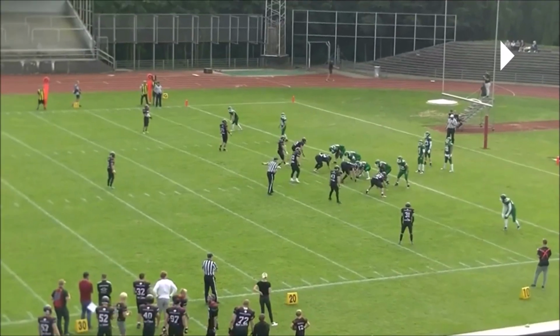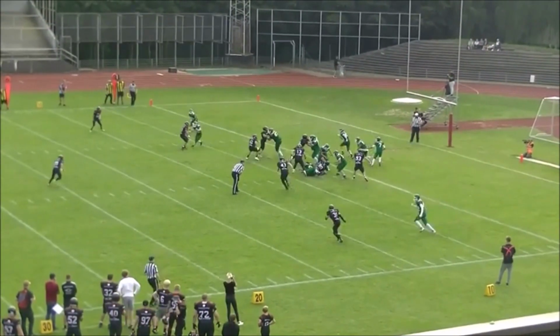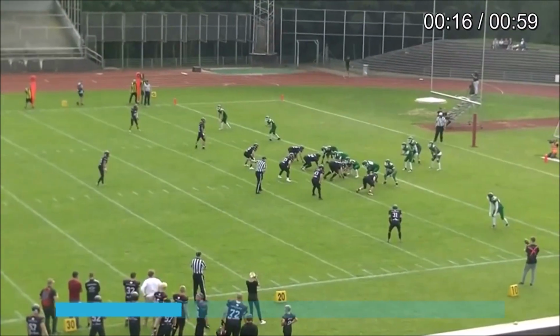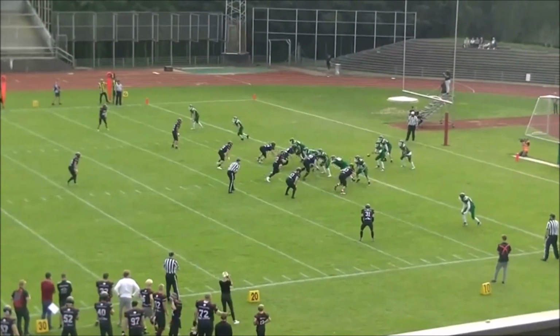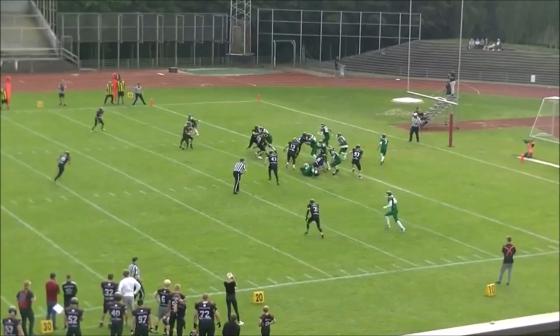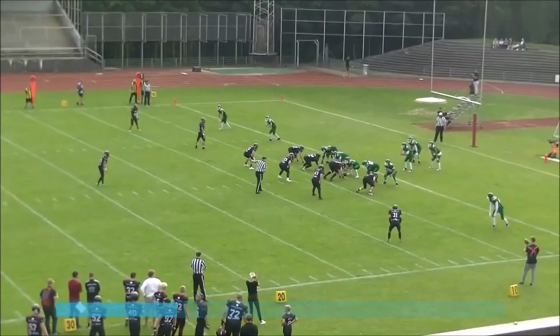The center and the near guard, and anytime we have a situation like this where the center stands him up and then the guard goes low, anytime we have one offensive lineman going low and the others going high, we have a high risk of this happening, and a good job by the umpire to call this.